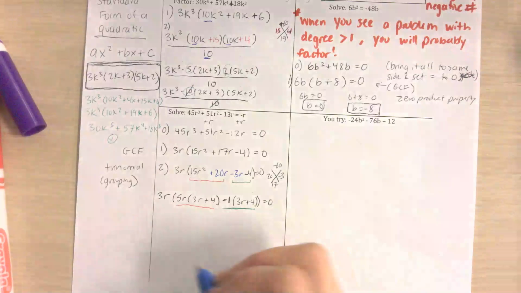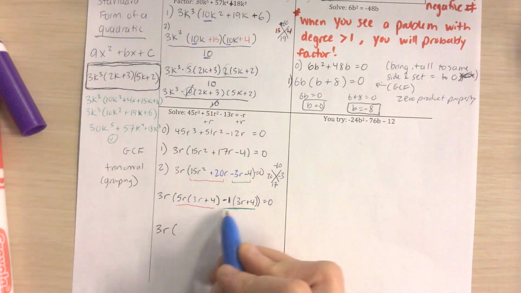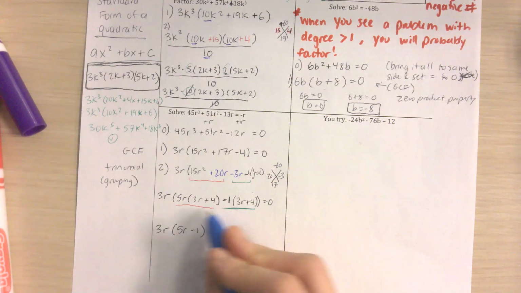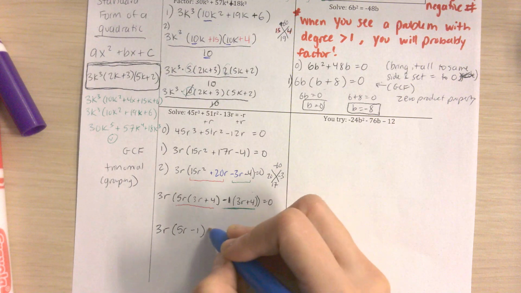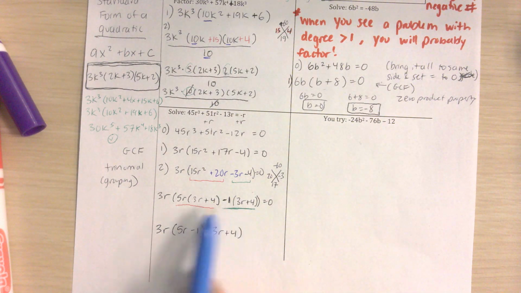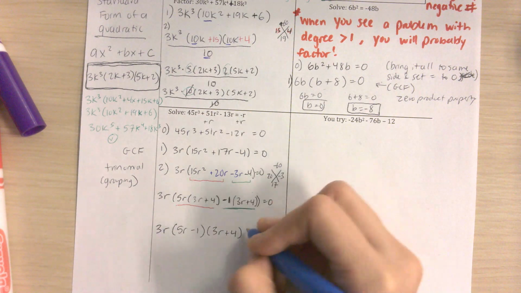Lots of steps in these. We still have our 3r. We pull out this pair right here, the 5r minus 1. We have our common factor right here, the common pair that we were looking for in grouping. We're grouping like things together. This is the same as this, so we group it together. These two are on the outside, so we group them together, equals 0.